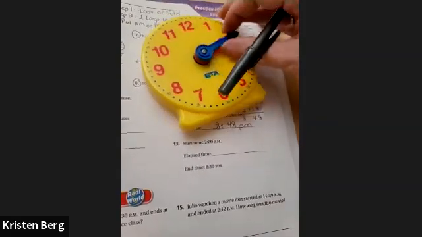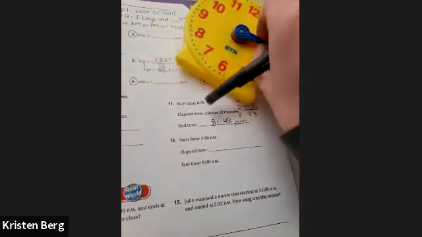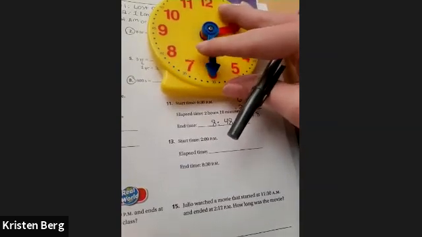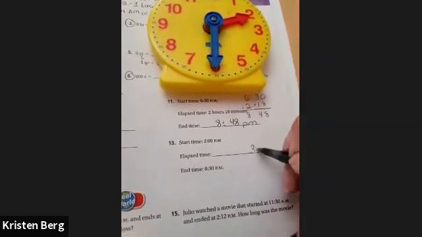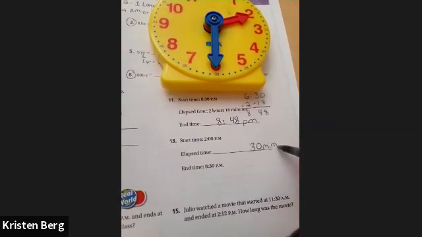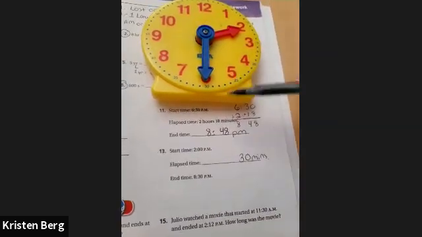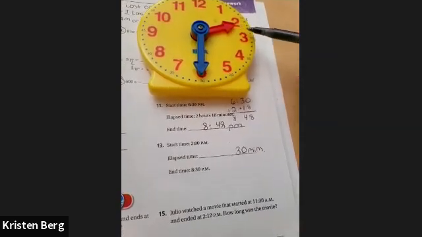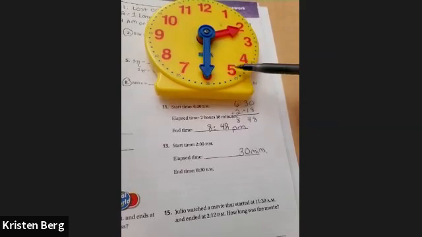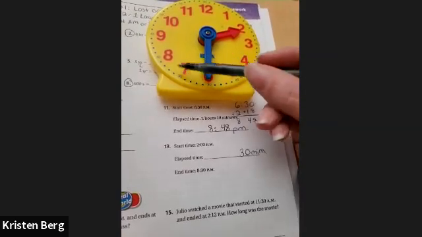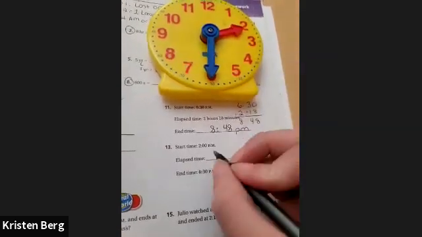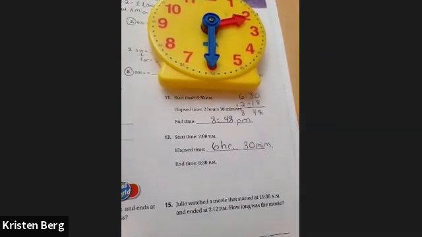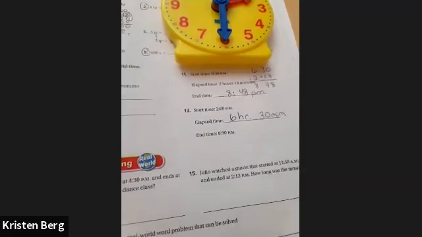So how many minutes did you go to get from 0 to 30? Well, that was only 30 minutes. Okay, so now we're at 2:30. Now we need to end at 8:30. So now we're going to worry about the hours. So this is 1, 2, 3, 4, 5, 6. So therefore it is 6 hours, 30 minutes passed, and now it is 8:30.